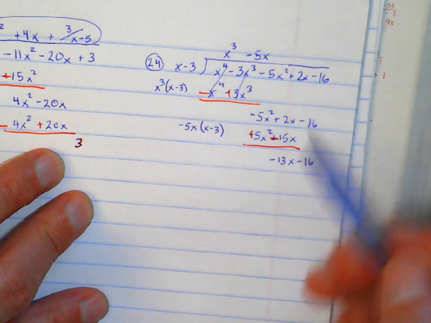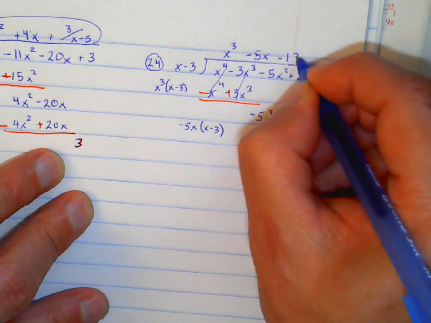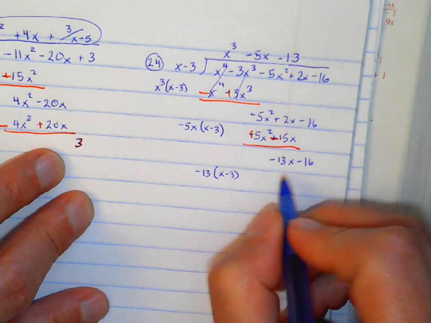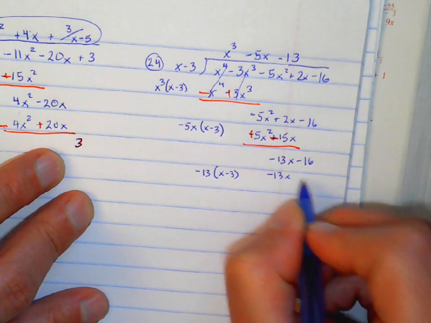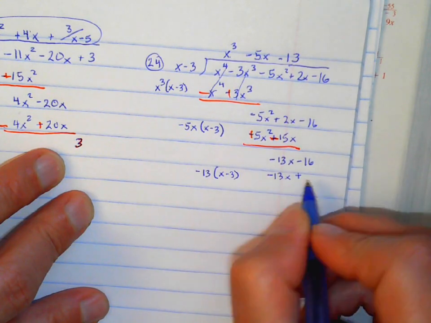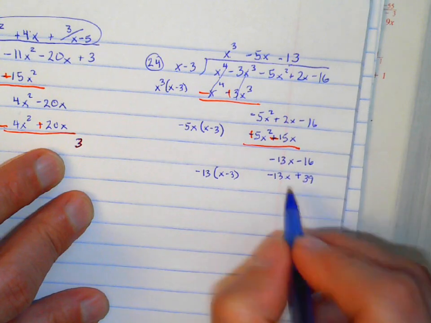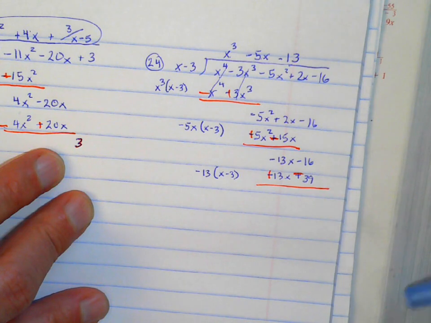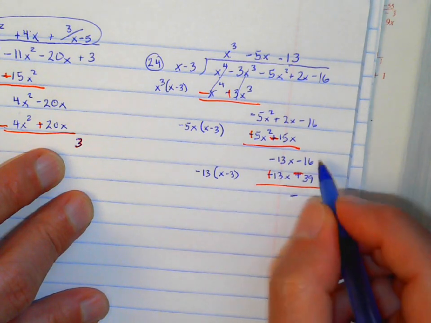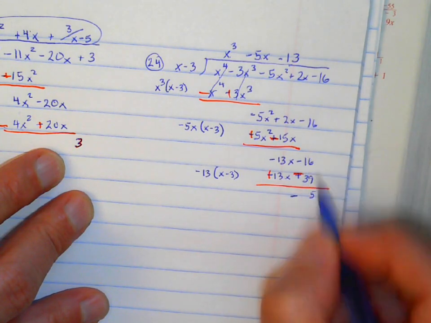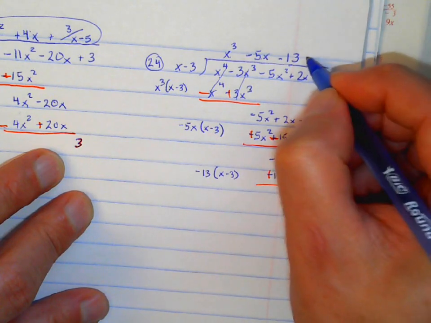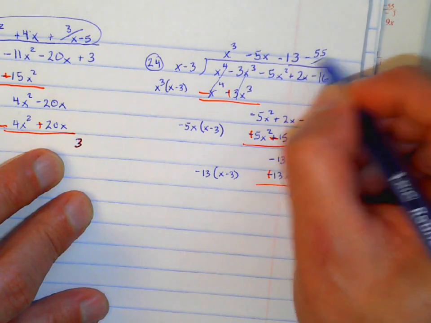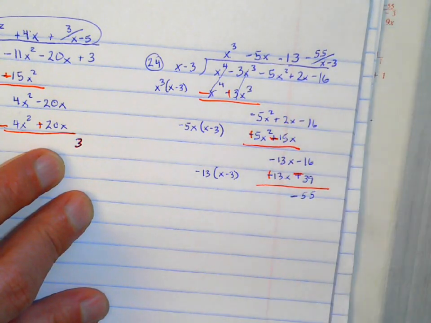What times x is negative 13x? Negative 13. Gives me negative 13x plus 39. Draw the line, change your signs. And that would be what? Negative 55. And nothing times x will give you negative 55, so that's our remainder, negative 55 over our x minus 3.